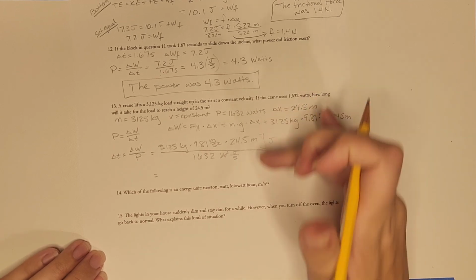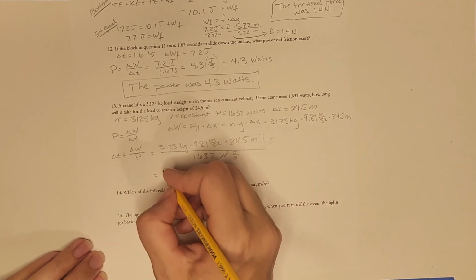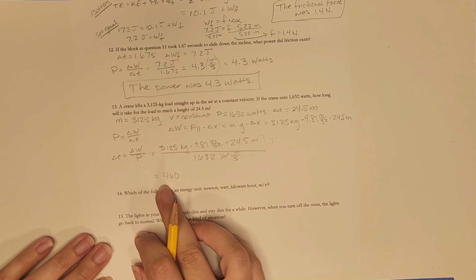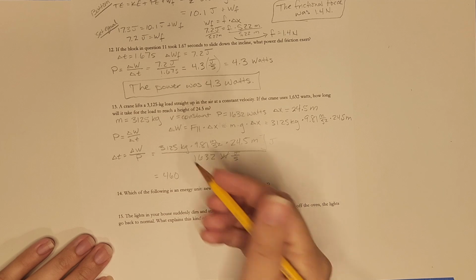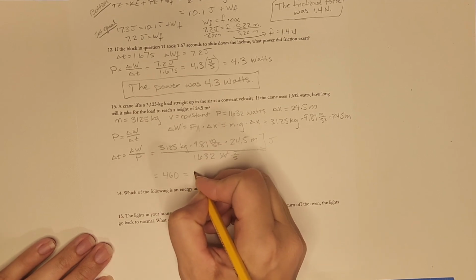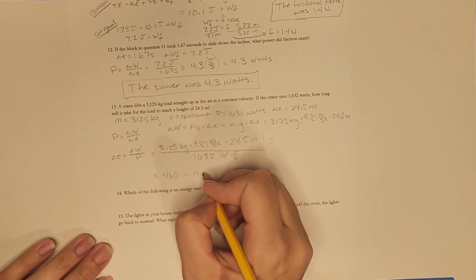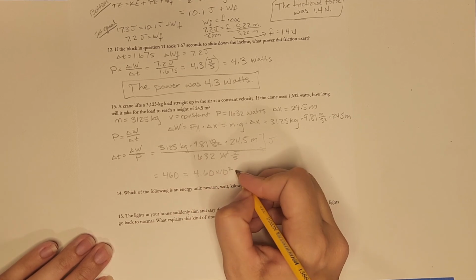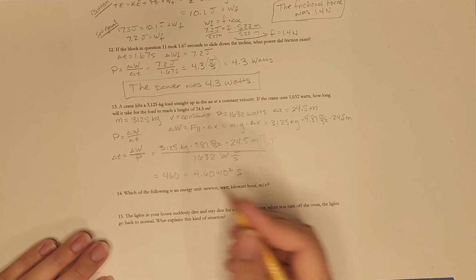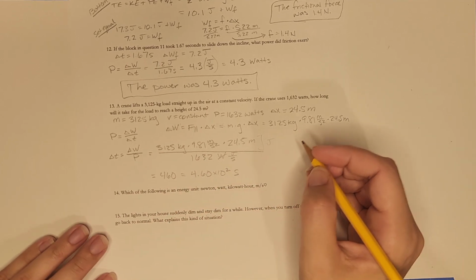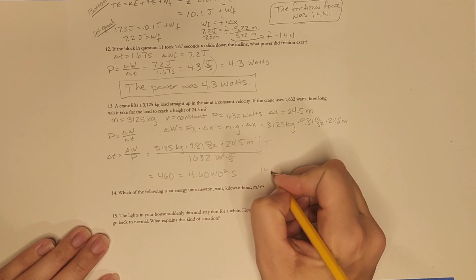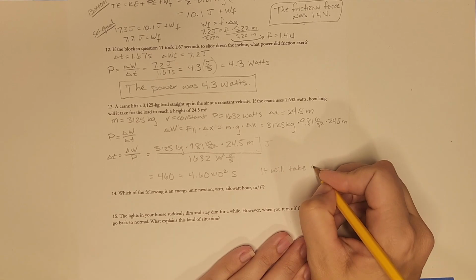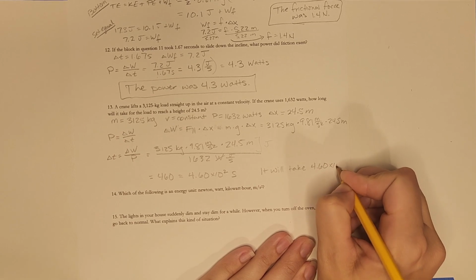So calculating all of this out, we're going to get 460 when we are rounding to three significant figures. But of course, if we write it this way, it is not three significant figures. And so we have to rewrite this as 4.60 times 10 to the second power. And this is seconds. And so our final answer here is that it will take 4.60 times 10 to the second seconds.